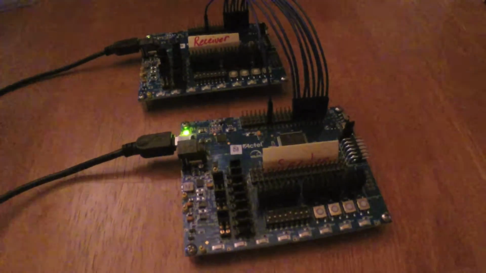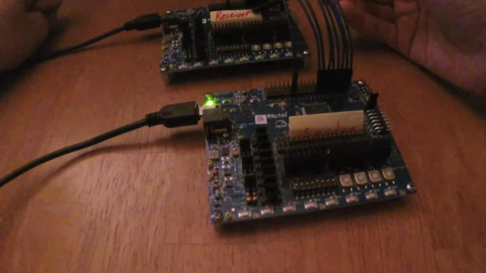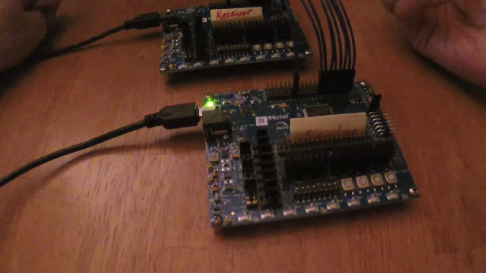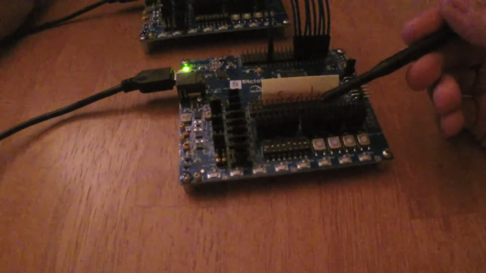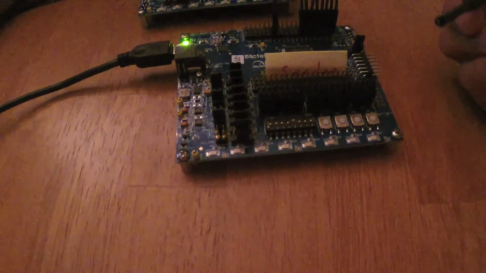So for the first demonstration, I will be sending data from the sender board, receiving it on the receiver board through a selected port number. So on both boards, I have the display status bit set, and this bit allows us to view the source and the destination port numbers, and also to see if an error is introduced.